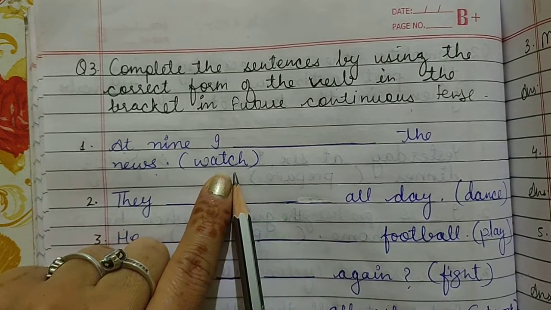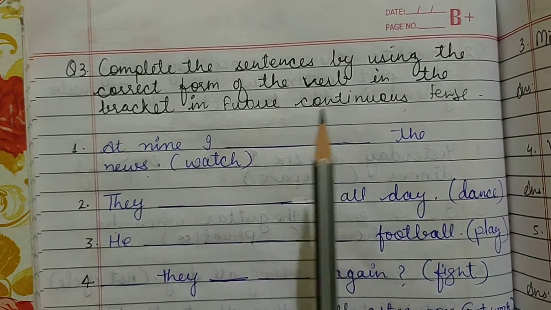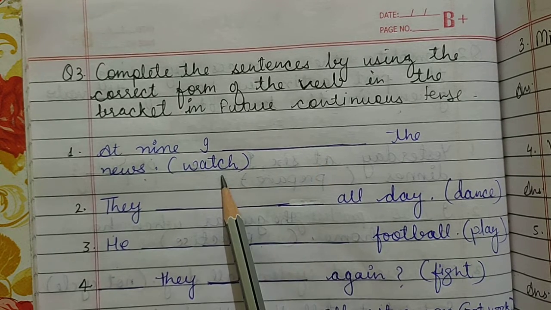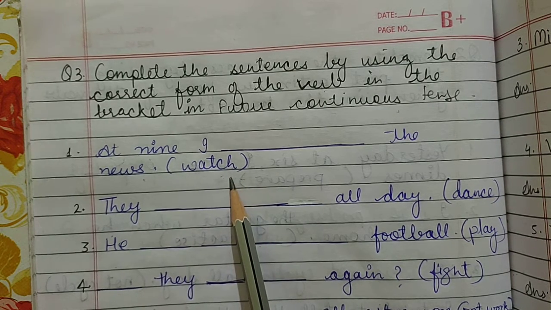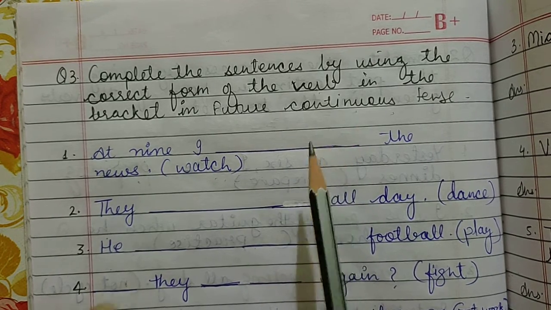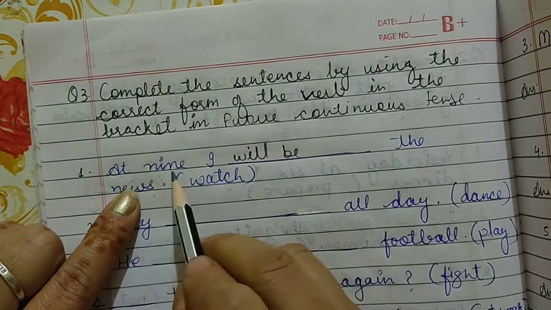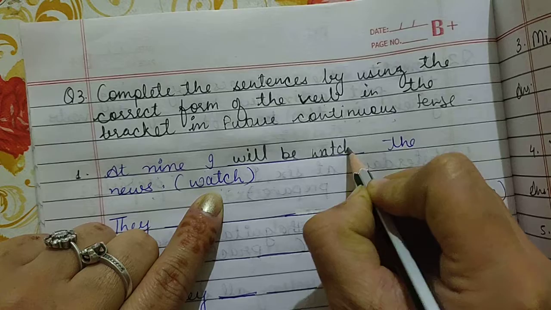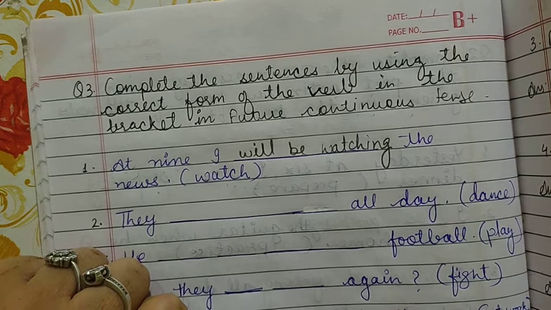It means watching, but which helping verb will we be using in future continuous? Like in present continuous we were using helping verb is, am, are with ing form of the verb. In past continuous we were using was, were with ing form of the verb. But in future continuous tense the helping verb which we will use is will be. At 9 I will be watching the news.